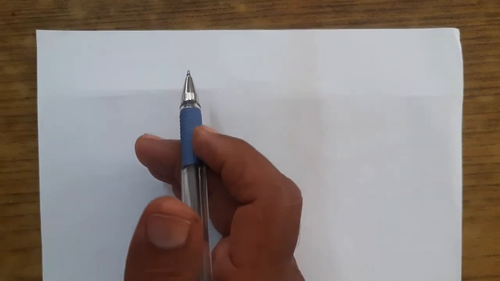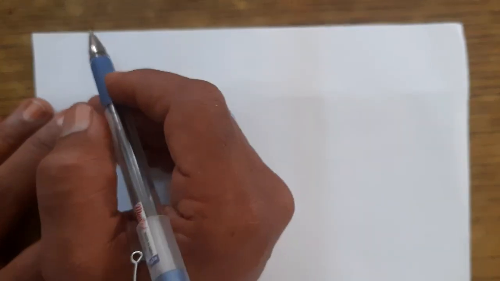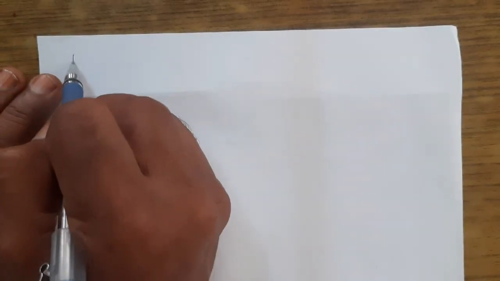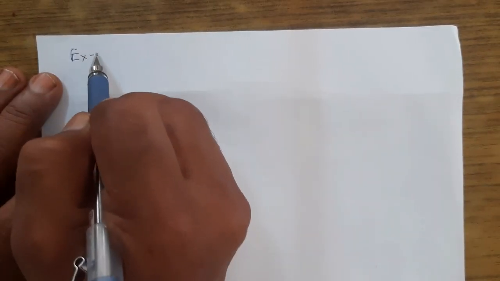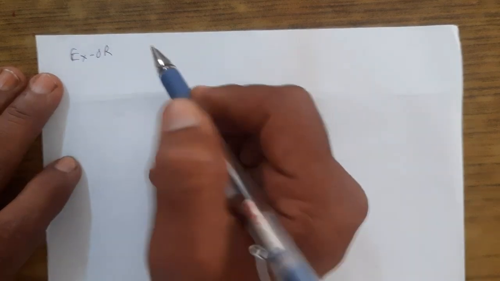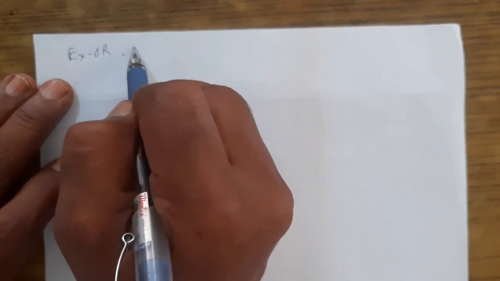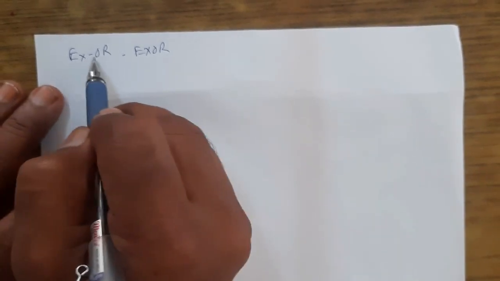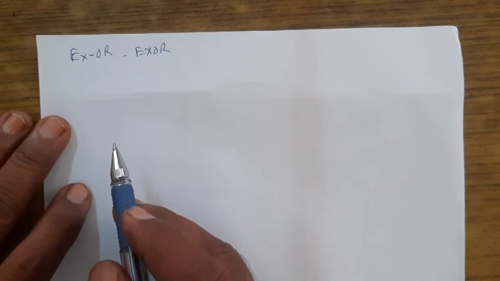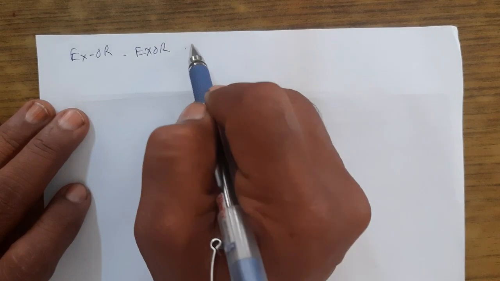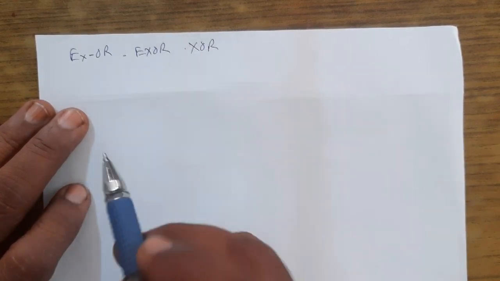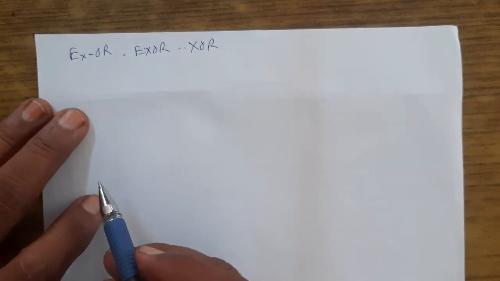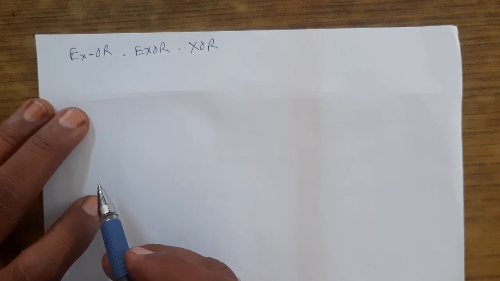Okay. Now in this session, we will discuss one interesting gate, and it is the XOR gate. Sometimes it may be written as EXOR. Any word is there, but this is a convention to write the XOR gate, or sometimes it may be written as X-OR gate. This gate is a very important gate, and it has application potential.